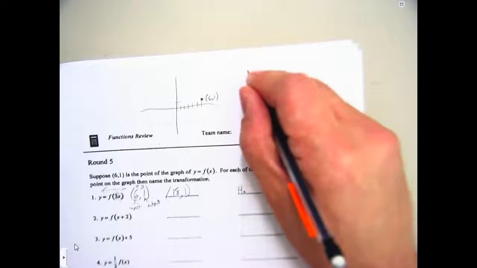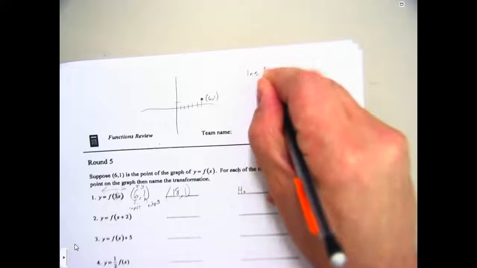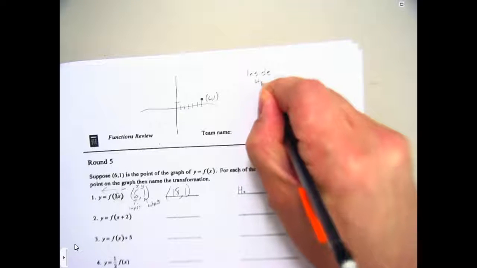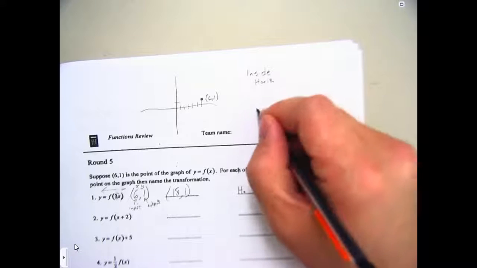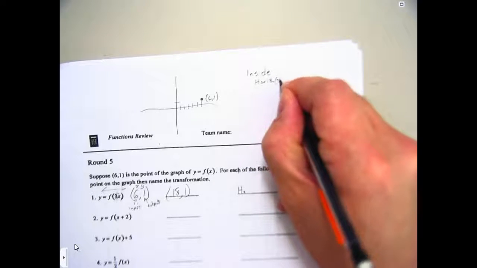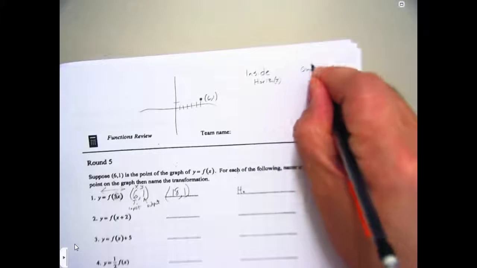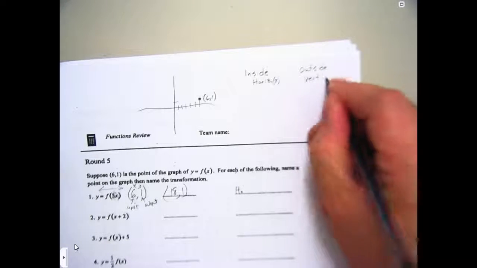Okay, let's summarize some things again. If it's inside, it's horizontal. Inside is x. So if you think of it that way, it's our x. If it's outside, it is vertical. And vertical is our y. So the first thing you need to ask yourself is, is it inside or outside? So let me give you a checklist. We determined this one was inside. That's the first thing we ask ourselves.